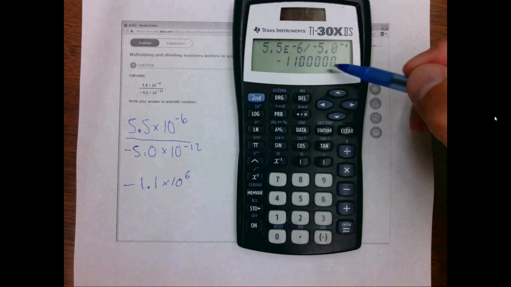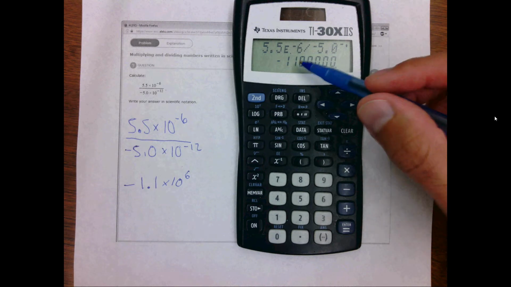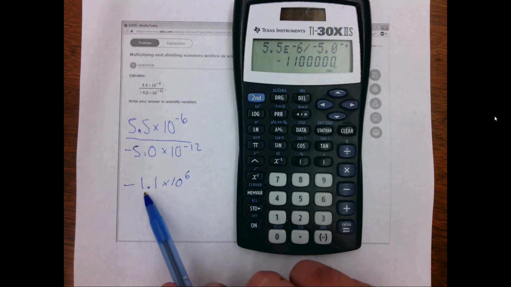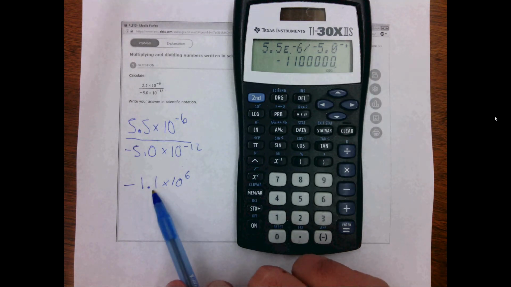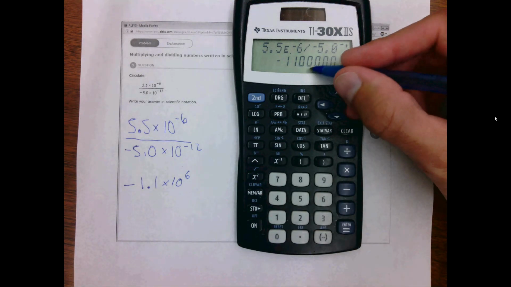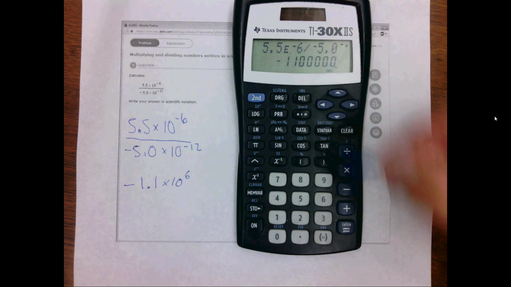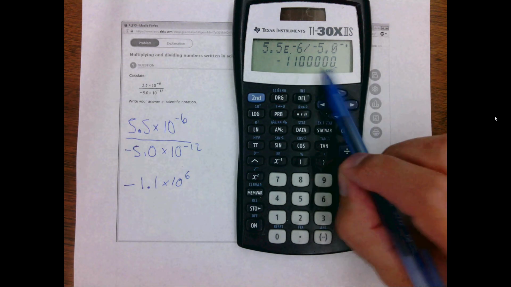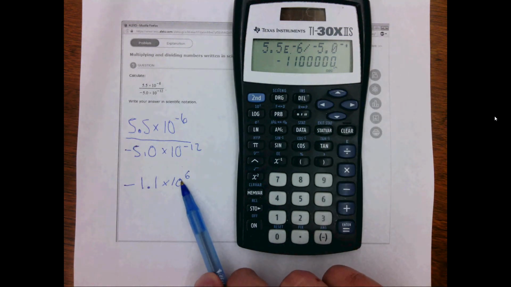Again, we get a number that's not in scientific notation. To express this in scientific notation with a number between 1 and 10, we put in negative 1.1 times 10 to the 1, 2, 3, 4, 5, 6. Because the absolute value of this is greater than 1, it is a positive exponent.